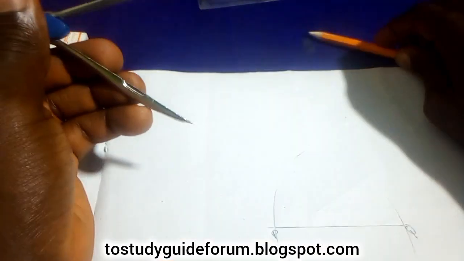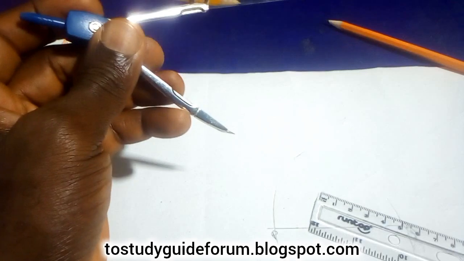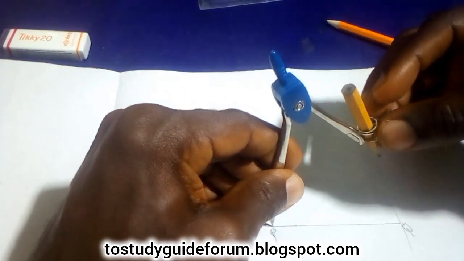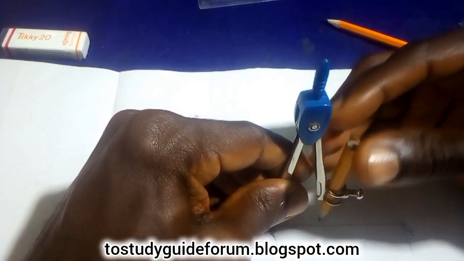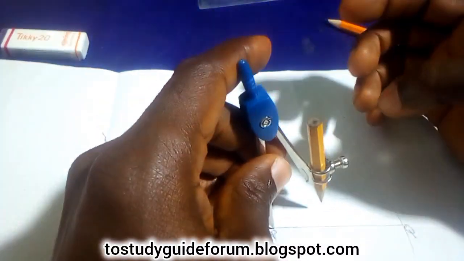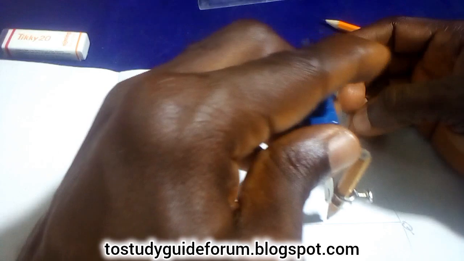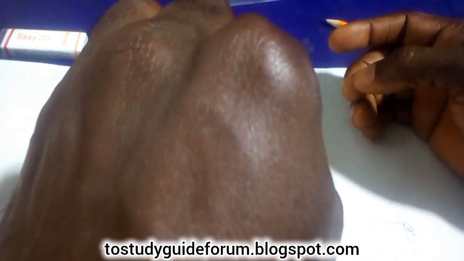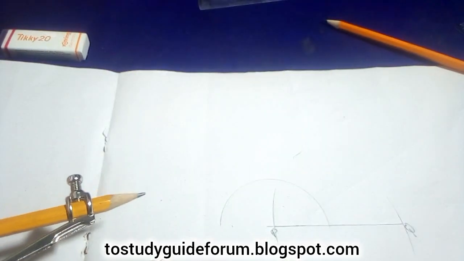I'm going to be constructing the angle 120. I take a radius of my choice and form an arc. This is the arc I've formed.